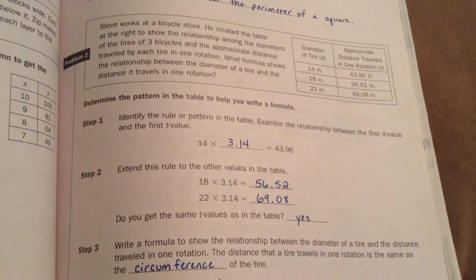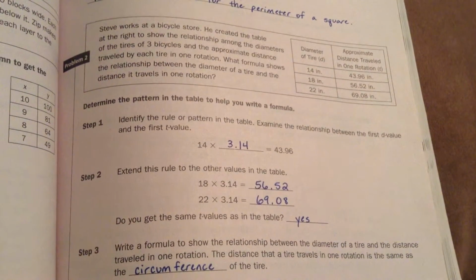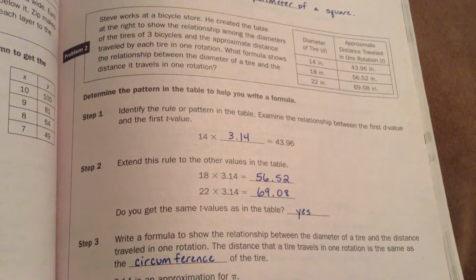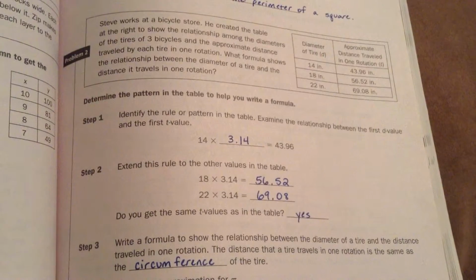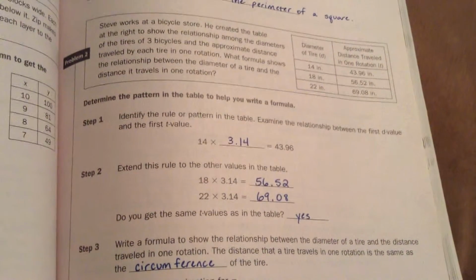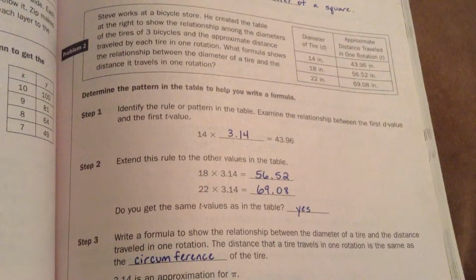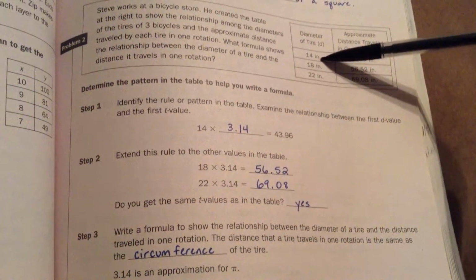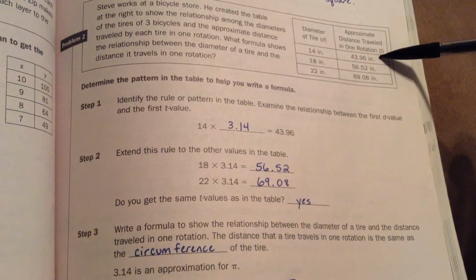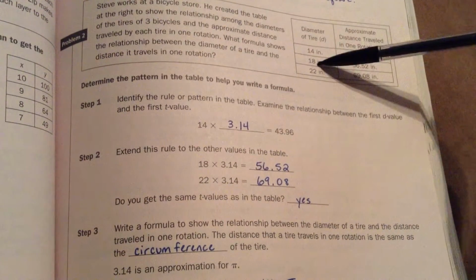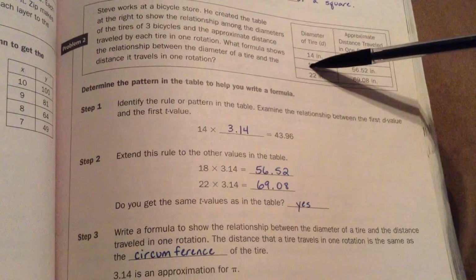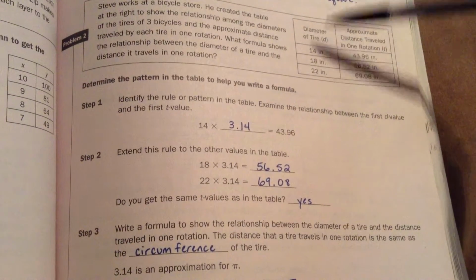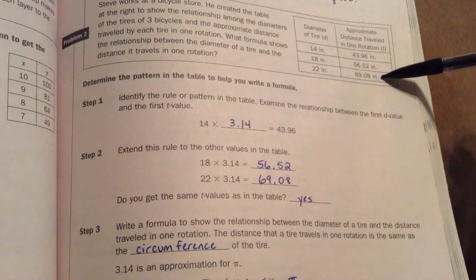Problem 2. Steve works at a bicycle store. He created the table at the right to show the relationship among the diameters of the tires of 3 bicycles and the approximate distance traveled by each tire in one rotation. What formula shows the relationship between the diameter of a tire and the distance it travels in one rotation? So you've got the distance. A 14-inch tire diameter would travel 43.96 inches. An 18-inch tire diameter would travel 56.52 inches. And then a 22-inch diameter of a tire would travel 69.08 inches.